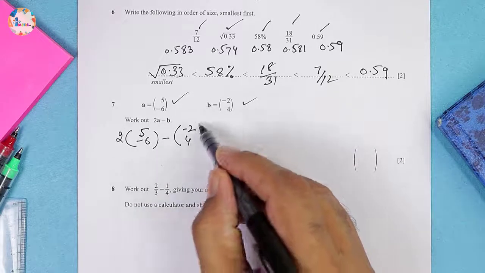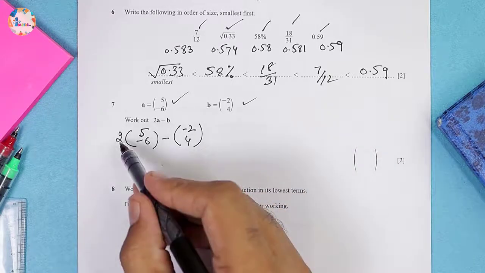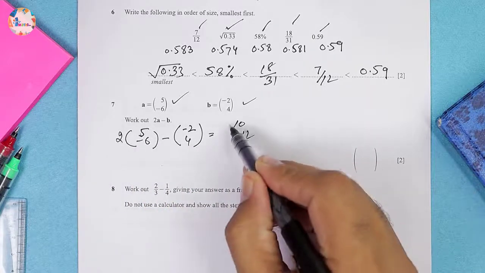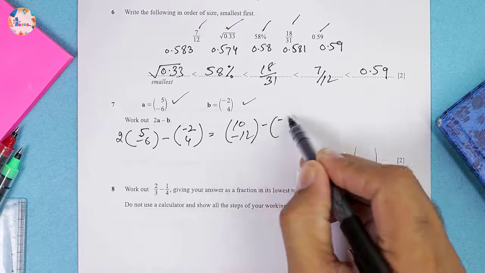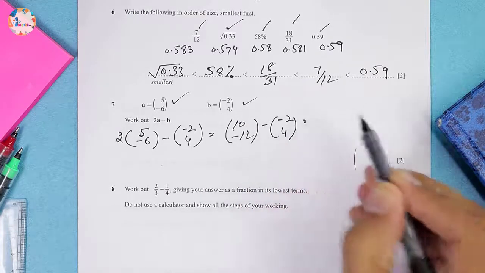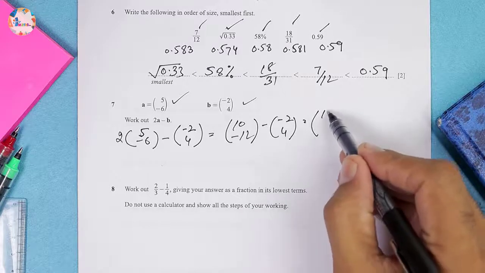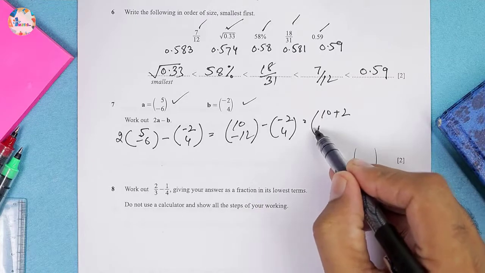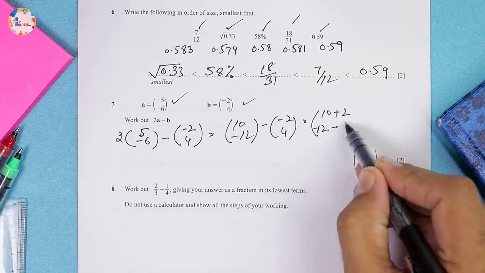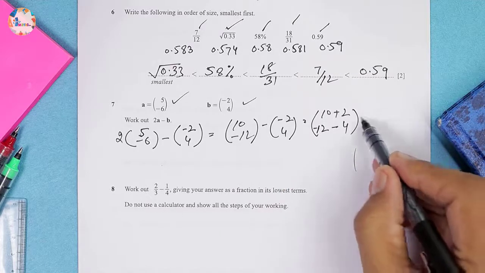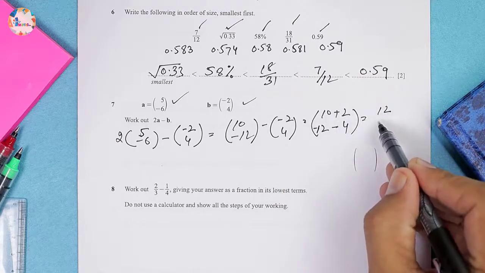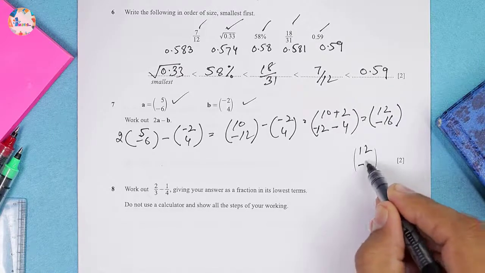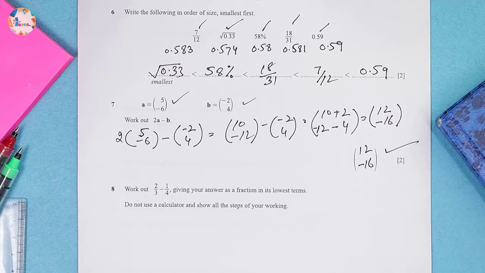So minus 2 and 4. Now we will have to multiply this. So this will be equal to 10 and minus 12, and minus this one, minus 2 and 4. Next step, we can subtract this. So this will be 10 minus minus 2 will be plus 2, and minus 12 and plus minus 4, minus 4. So this will be equal to 12 and minus 16. 12 and minus 16 will be our final answer over here. This is the 2-mark question which we have done.